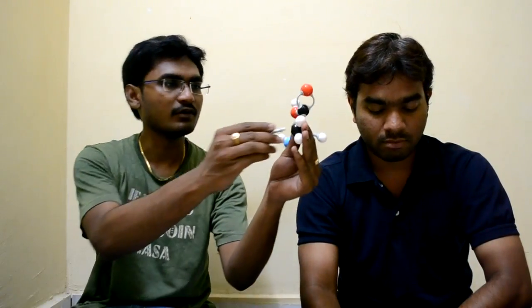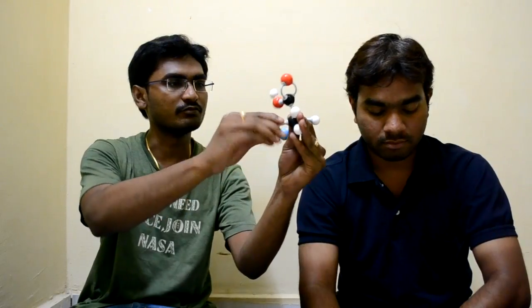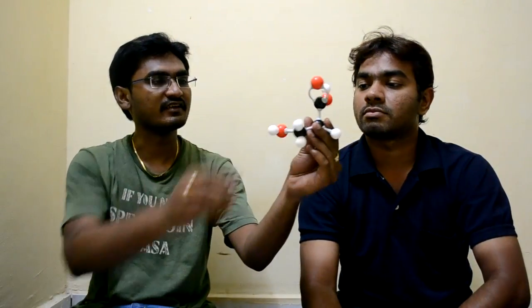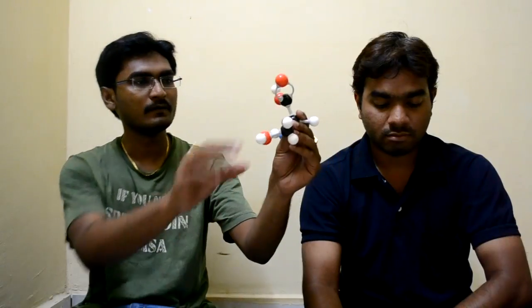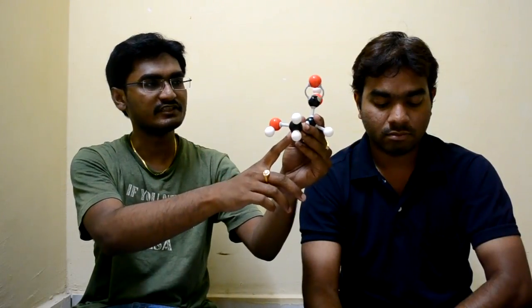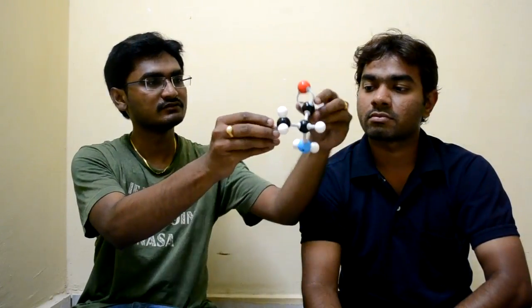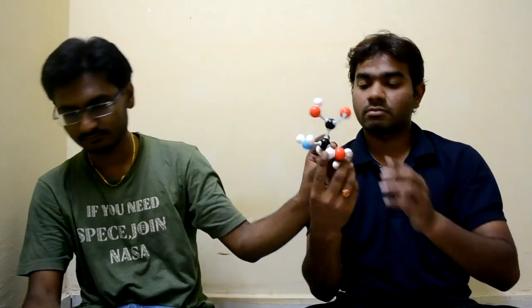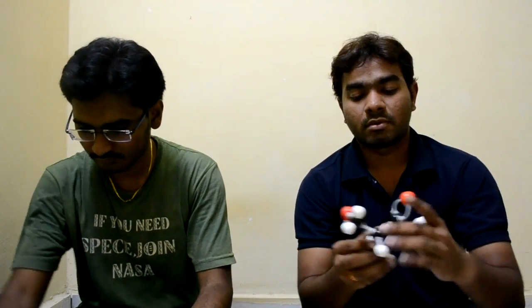The next amino acid is serine. This is alanine, and I'm adding OH to this CH2 group. So this is serine, and it is a hydroxyl group containing amino acid. I added an OH group to this CH2, which is part of the alanine molecule. Serine has metabolic functions in our body, in the synthesis of purines and pyrimidines, and it also helps as a cell signaling molecule.